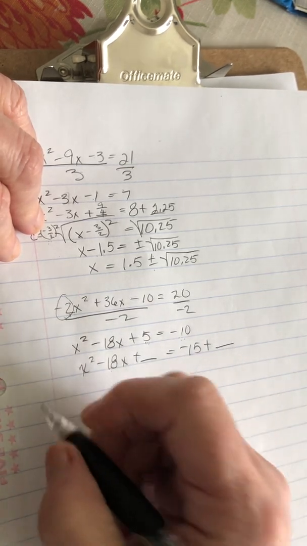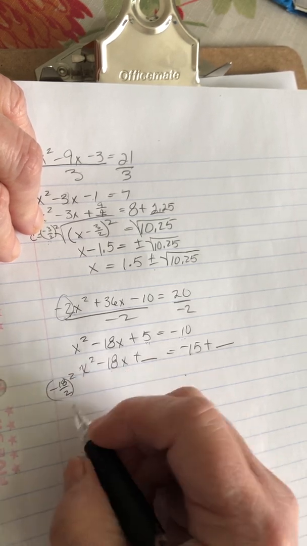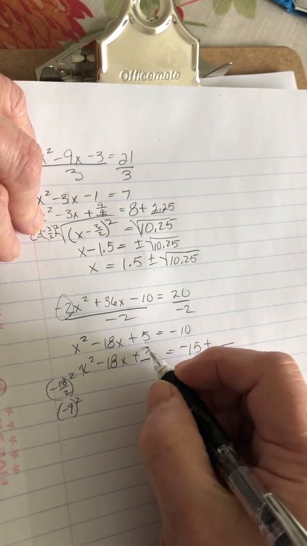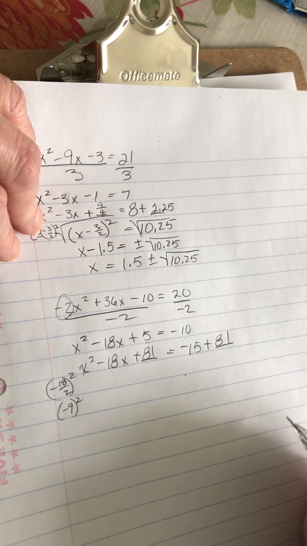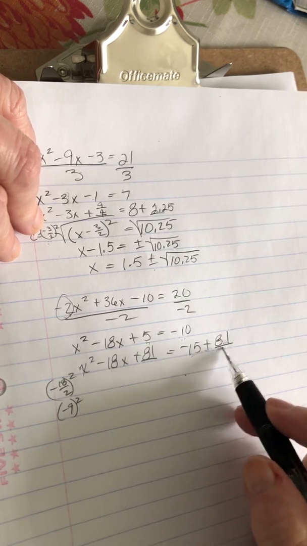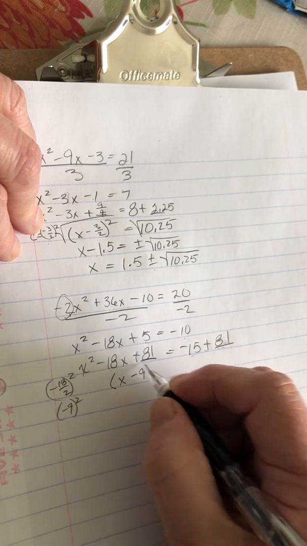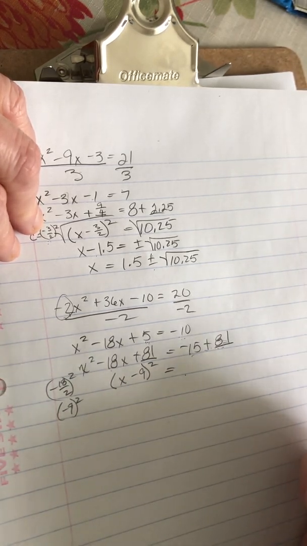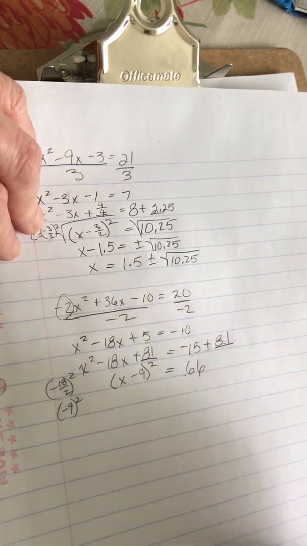All right, c. Negative 18 divided by 2 squared. That's negative 9 squared, so that's 81. See, that's going to be fine, because I can do that and still have a positive number. Now my factored form, x minus 9 quantity squared. What's 81 minus 15? 66.